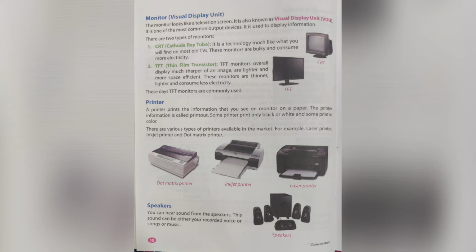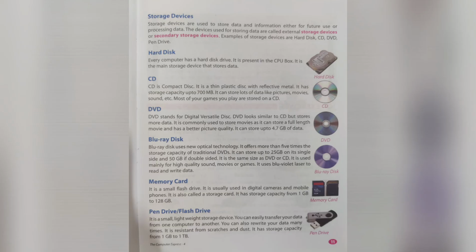Then speakers. You can hear sound from the speaker. As we all know, all the songs or sounds we can hear are with the help of speakers. This sound can be your recorded voice, or a song or music that is loaded in the computer.